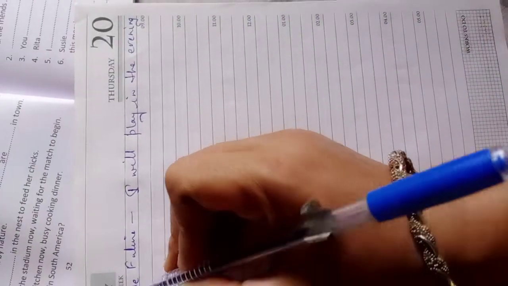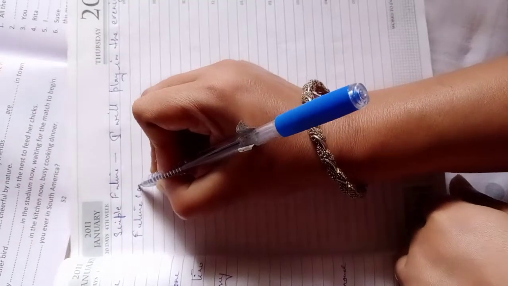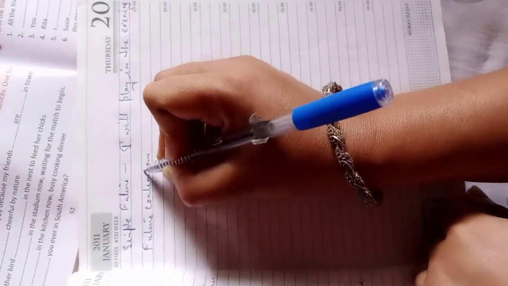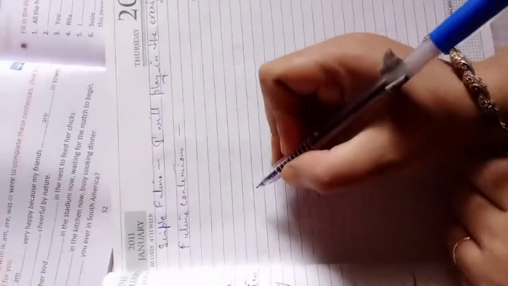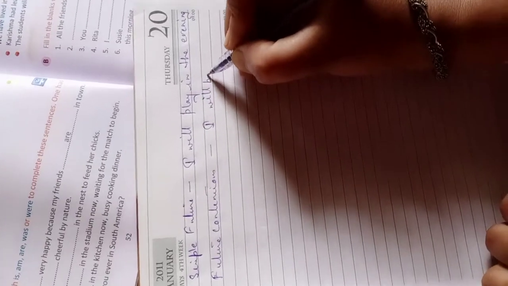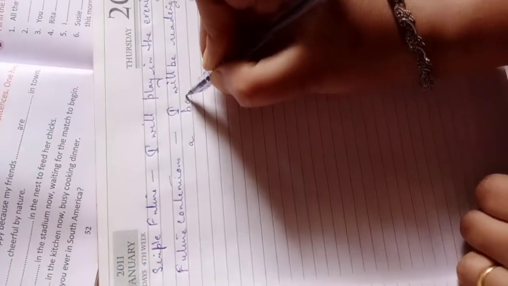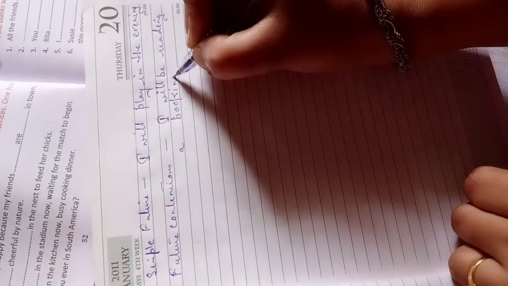The same goes with future continuous, action that will continue in future. I will be reading a book. That will be done in future.